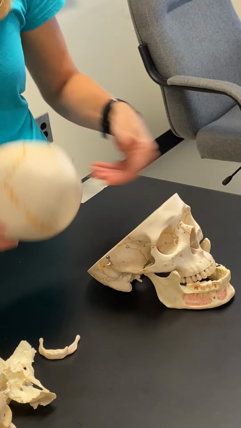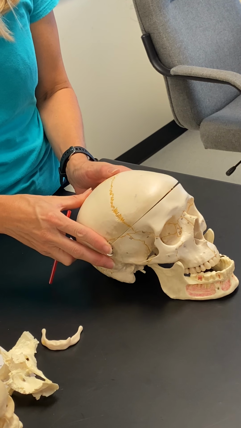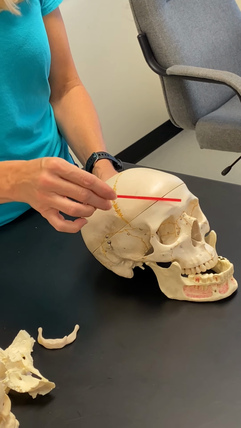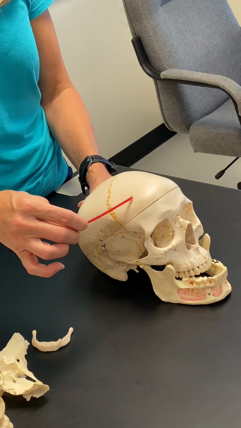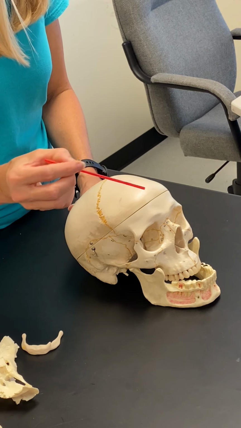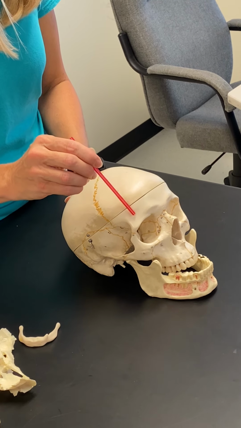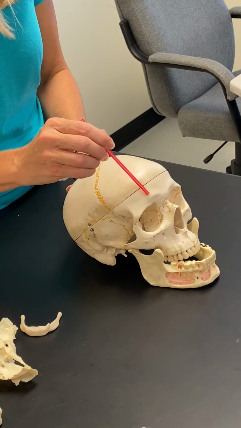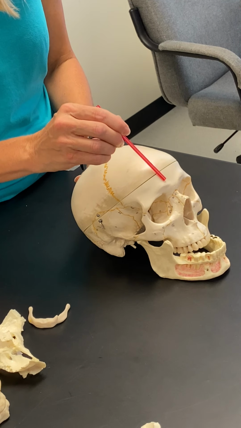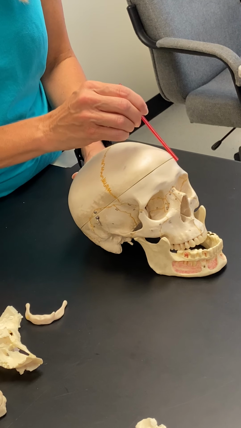The major cranial bones. So the one that's most obvious that you see initially is the frontal bone. The frontal bone is associated with these ridges called the supraorbital margin. So this is where your eyebrows would be located.